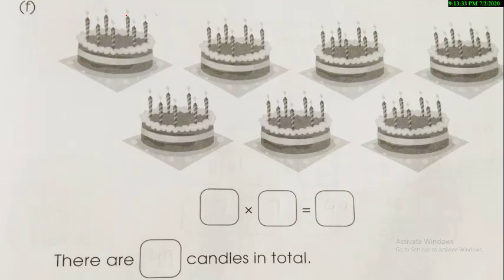1, 2, 3, 4, 5, 6, 7. Okay, we already know that there are 7 candles, but make sure you are not going to skip this part. Make sure to count the items of each group. And how many cakes are there?